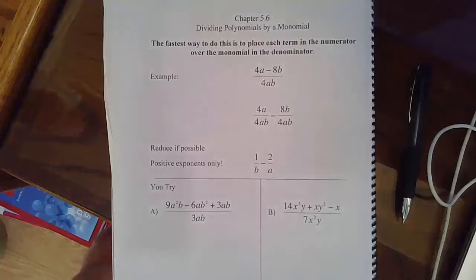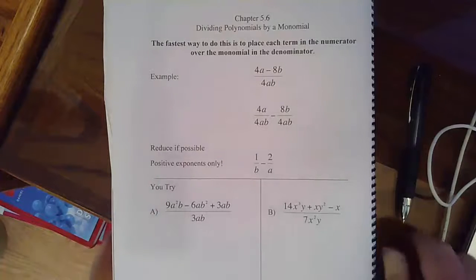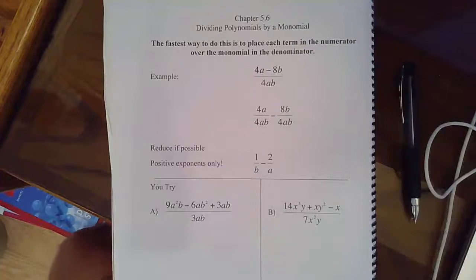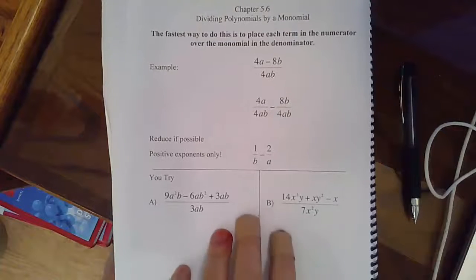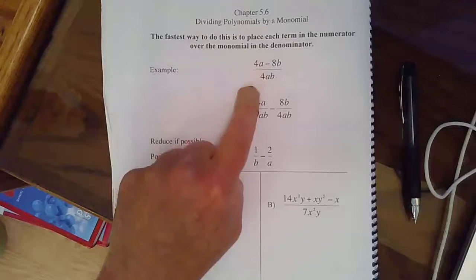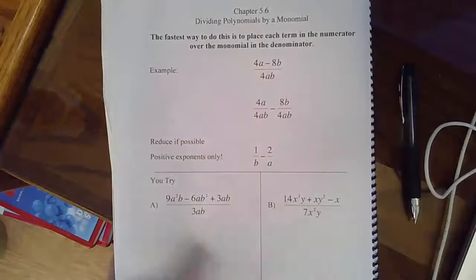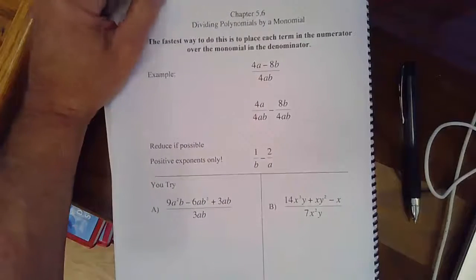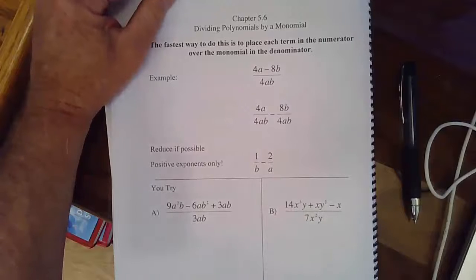Continuing, actually finishing up chapter 5, finishing up with the topic of dividing polynomials, but we're just going to do it by a monomial. That means taking many terms and dividing it by a one-term polynomial, which we call a monomial. I just have two examples I'm going to work out here. Here's one that is actually worked out, and I'll do these two down here. So it's a short video on a topic. You probably only have a few problems that I might have assigned.